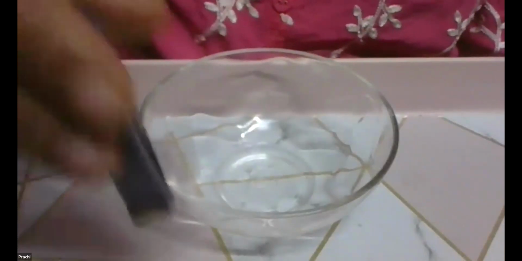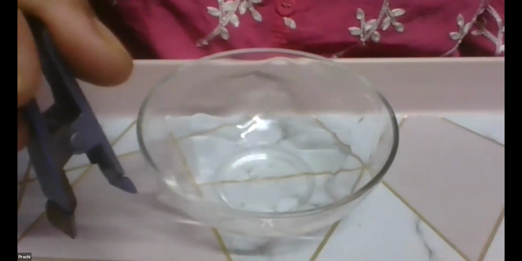Now how are you going to peg this on the bowl? They are not going to hold it in their hand, they are going to place it wherever you want to place. I'm going to place it here. Hope you are able to see. Now, I'm going to press the peg and put it on the edge of the board like this. Like this, you can use multiple pegs and you can cover all these areas.